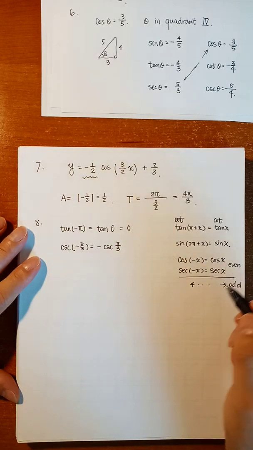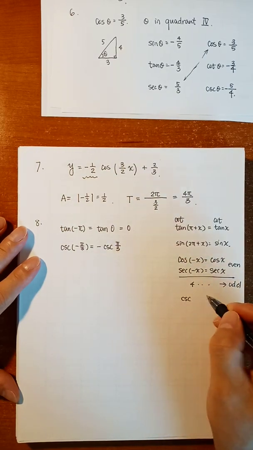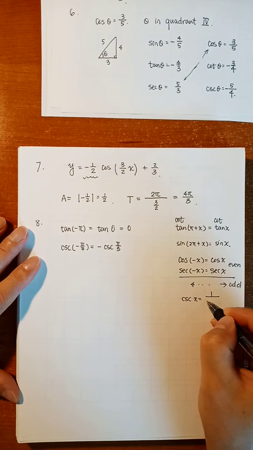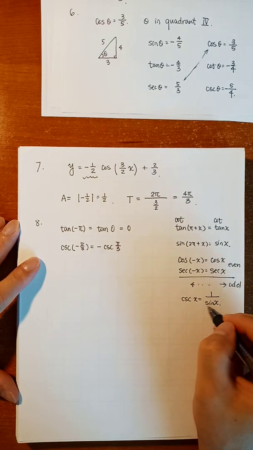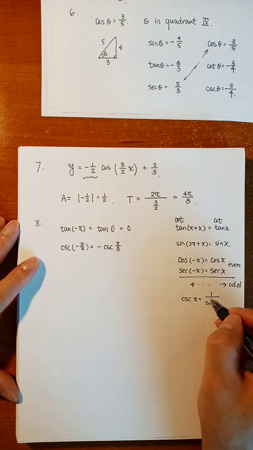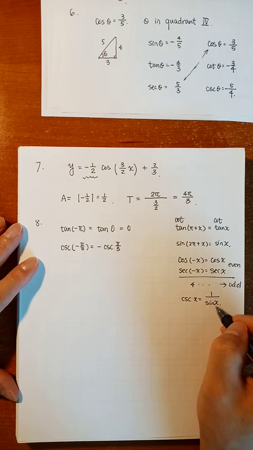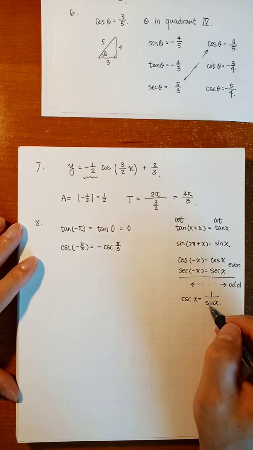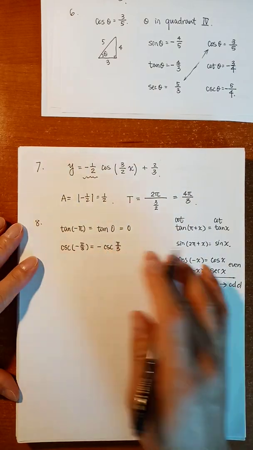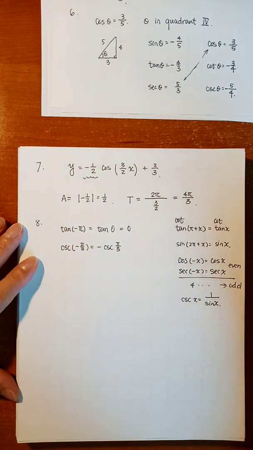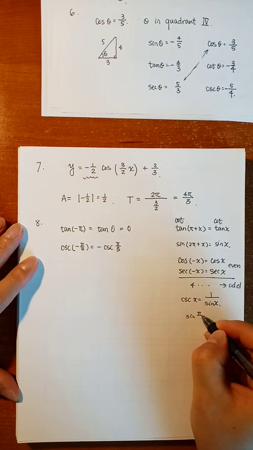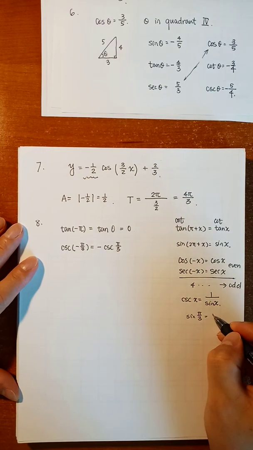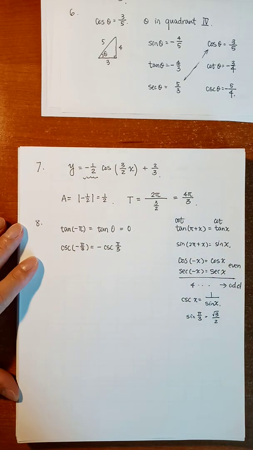Cosecant pi over 3. The cosecant x is 1 over sine x. The reason I write cosecant x like this is because I normally just recall or memorize the values of sine, cosine, tangent. I don't memorize the values directly. So sine pi over 3 is square root of 3 over 2.